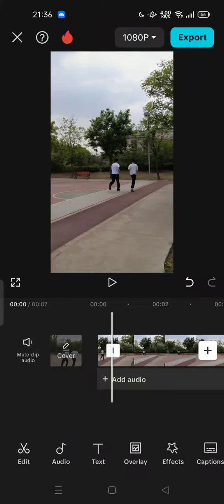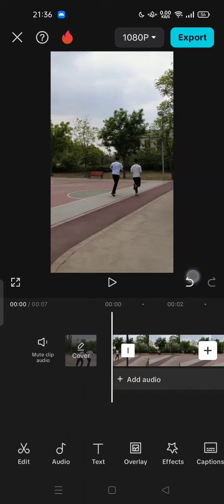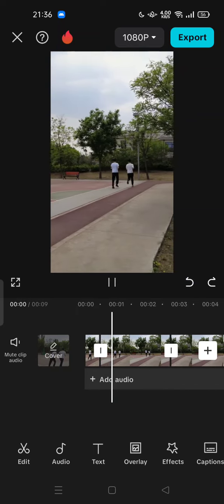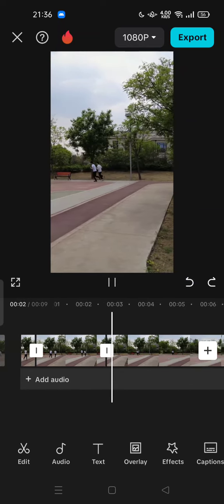Today I'm going to show you the teleportation effect tutorial. So all you have to do is open the video that you want to create the tutorial with here. I want to make these two people teleport.